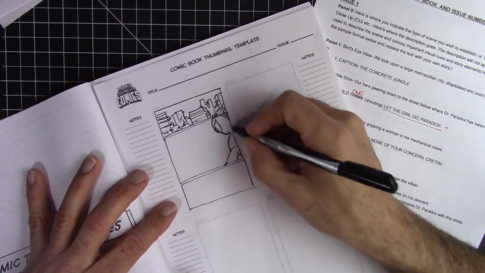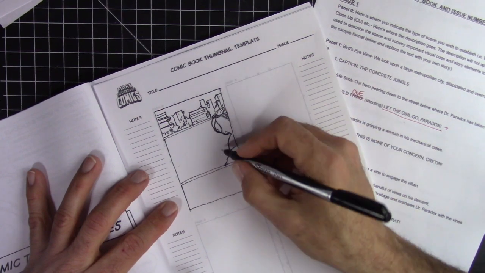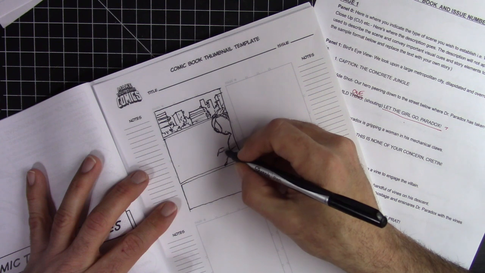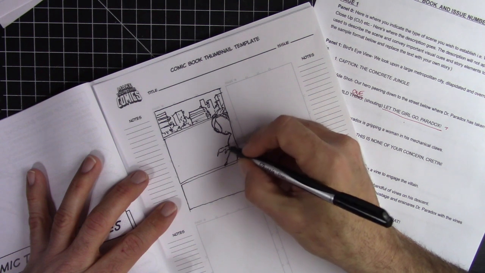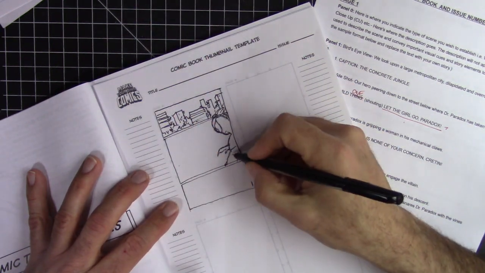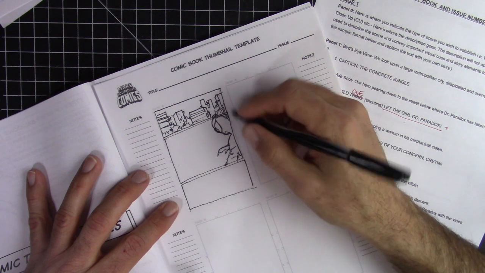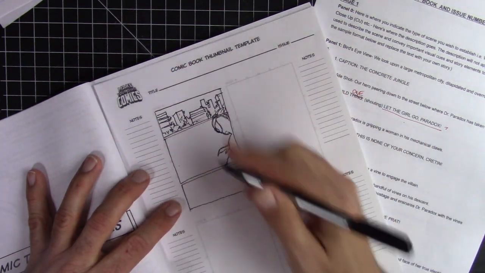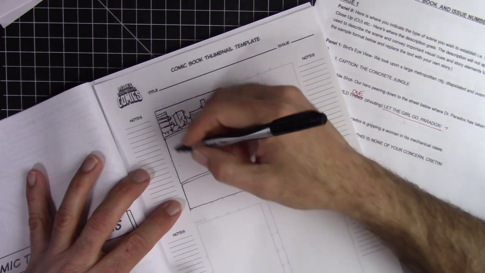Not really worried about the anatomy at this point. But I do want to show part of his hand here. He's maybe pointing down at the villain, like, hey, I see you. So there we've got our main character. And then I'm going to tilt this a little askew, the angle that we're looking at.